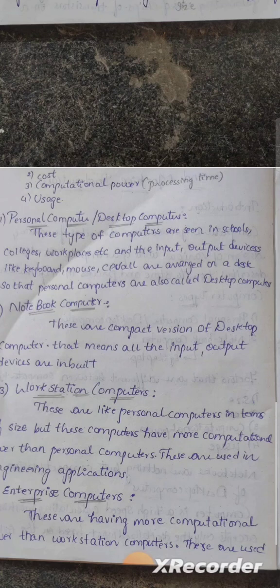And the notebook computer. A notebook computer is familiarly known as a laptop. In laptops, input and output devices are not arranged outside, not arranged on a desk. They are arranged inbuilt, meaning these devices are present in the computer.